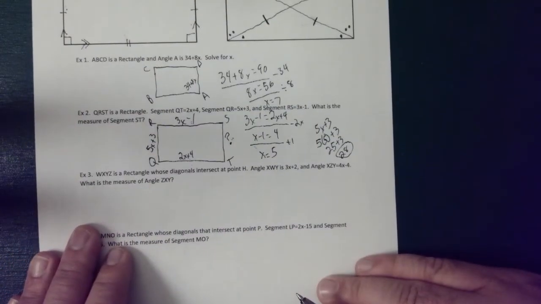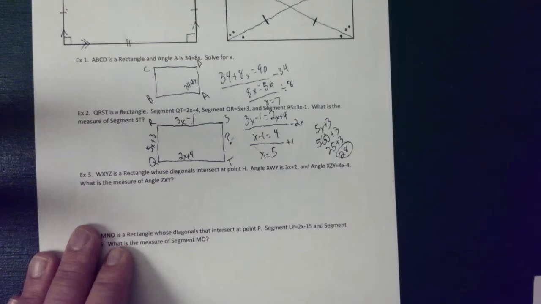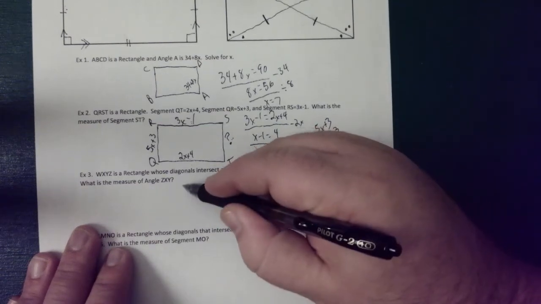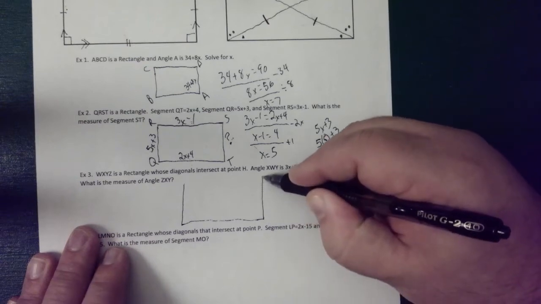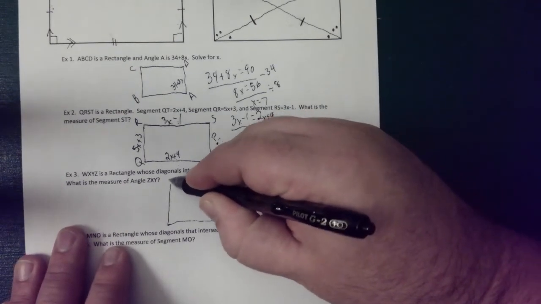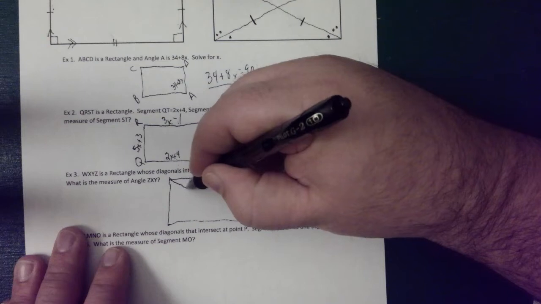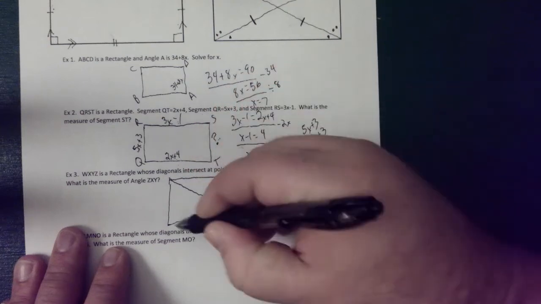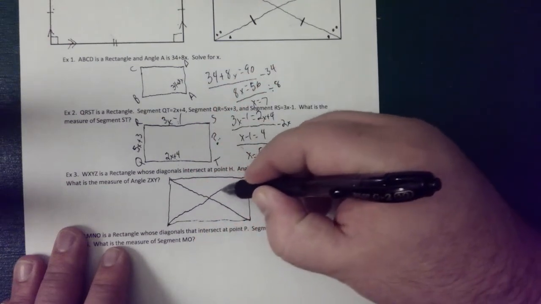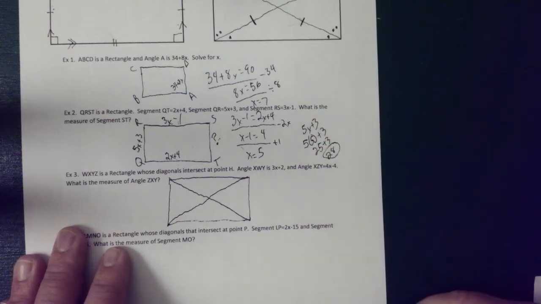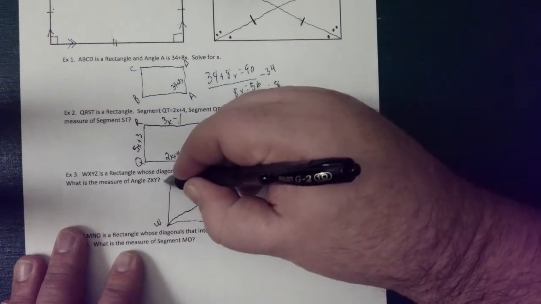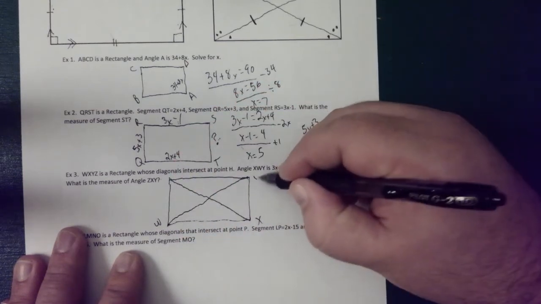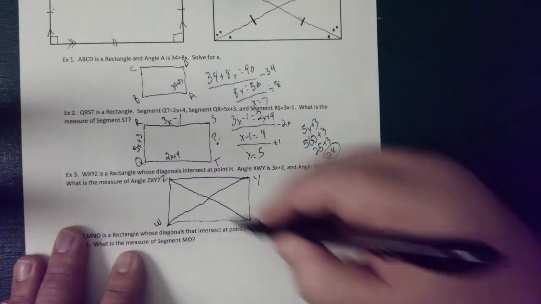WXYZ is a rectangle whose diagonals intersect at point H. Okay, so I've got to draw the diagonals on this one. Gee, I wonder which picture I'm going to use. All right, there's that one and that one. I didn't draw that one too good, I'm sorry. All right, WXYZ. X, Y, Z. And they intersect at H.